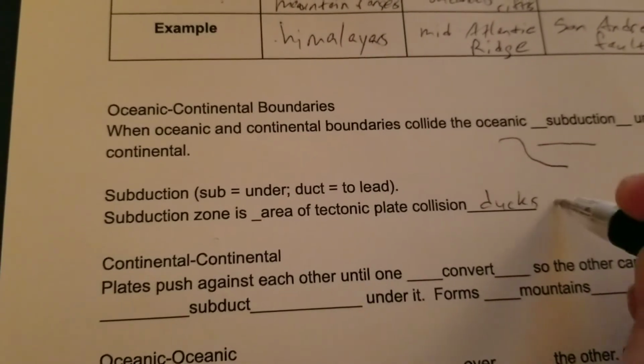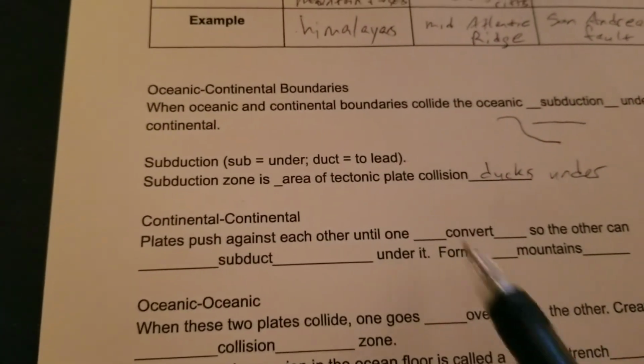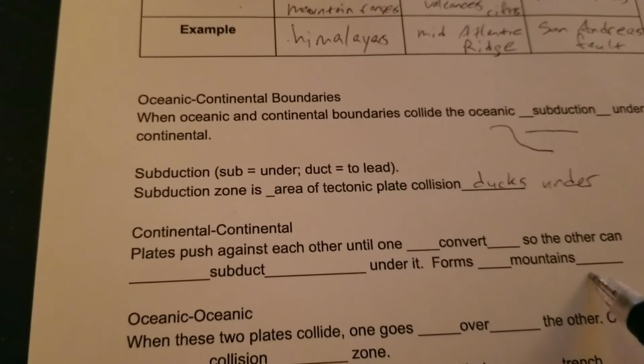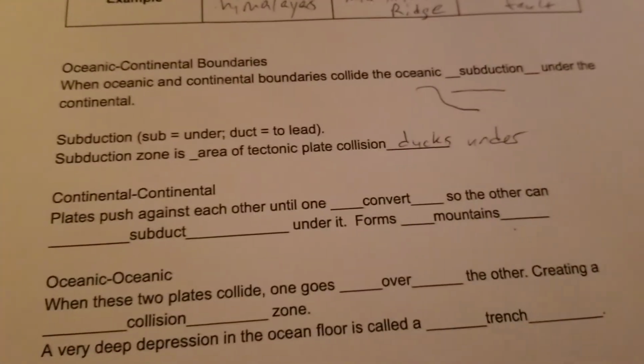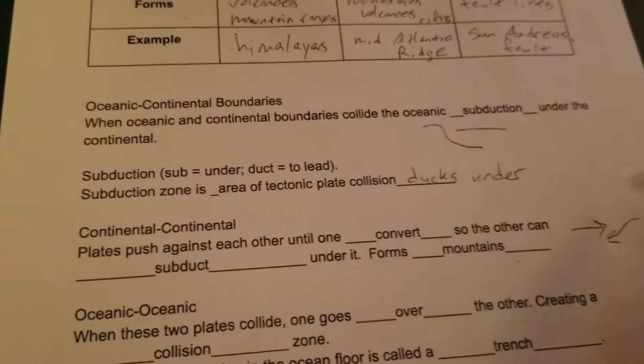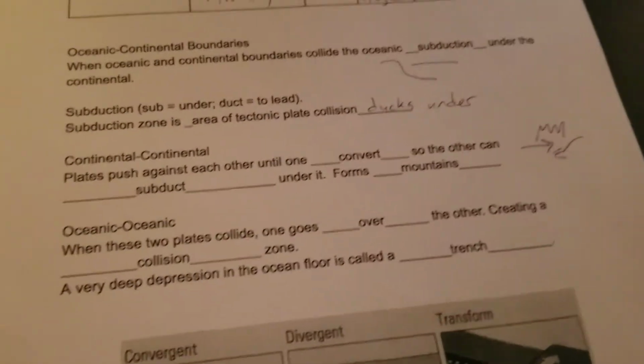ducks under. Okay, continental, continental plates push against each other until one converts so that the other can subduct under it, forms mountains. That one's done. That one's good how it looks. You could show these coming at each other. This one goes under, and we get mountains. Right, do a little drawing.